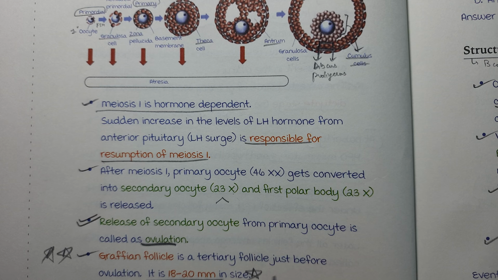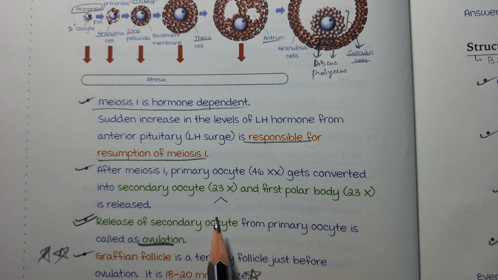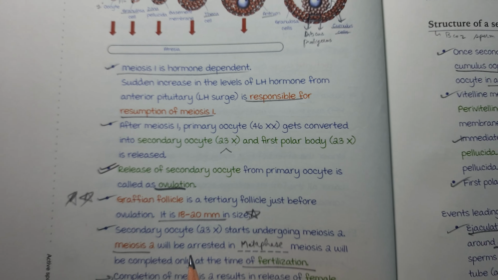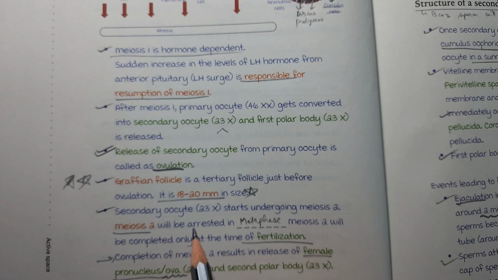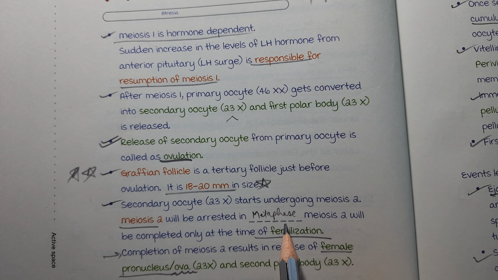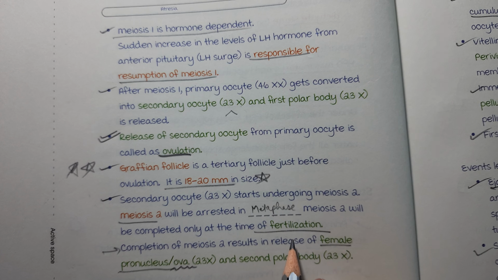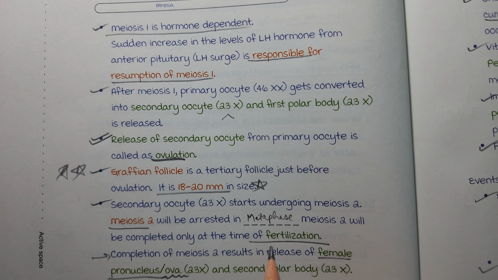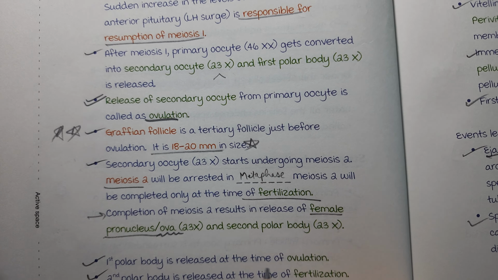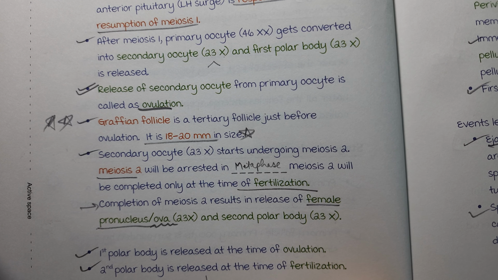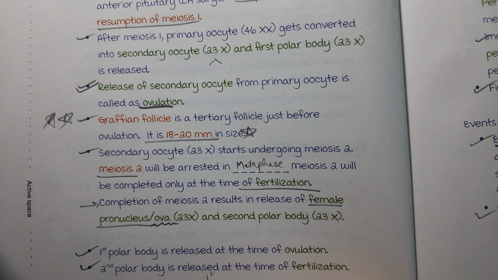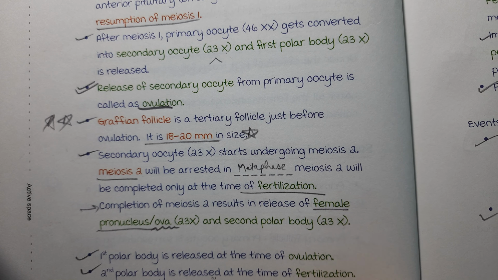The Graafian follicle is a tertiary follicle just before ovulation, that is, just before the formation of the secondary oocyte, and it is 18 to 20 mm in size, and this size is really important. After the Graafian follicle, the secondary oocyte will undergo meiosis 2, and this meiosis 2 will be arrested in metaphase. It will resume at the time of fertilization, when the sperm has attached to the ovum. The first polar body is released at the time of ovulation. The second polar body is formed by the division of the secondary oocyte into the ovum and the second polar body. This will occur at the time of fertilization.